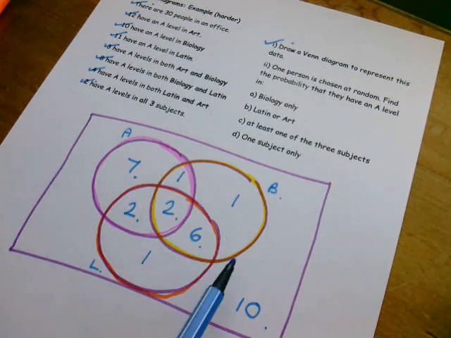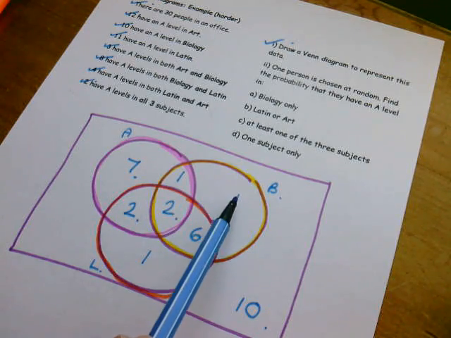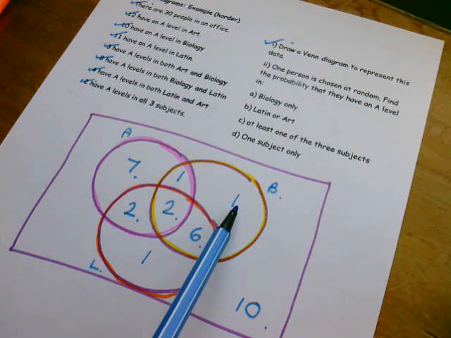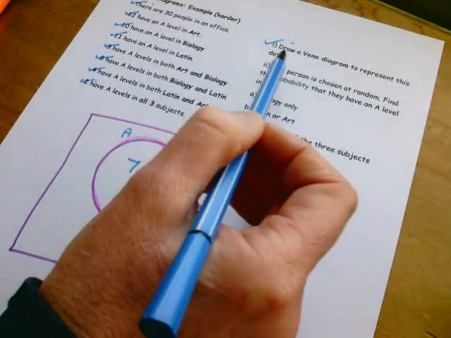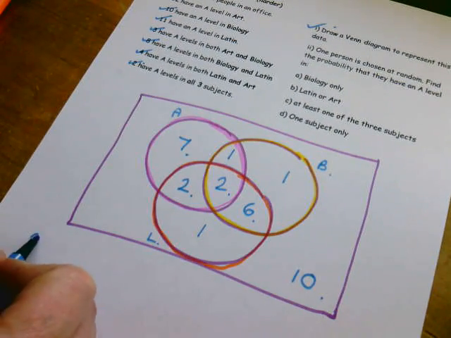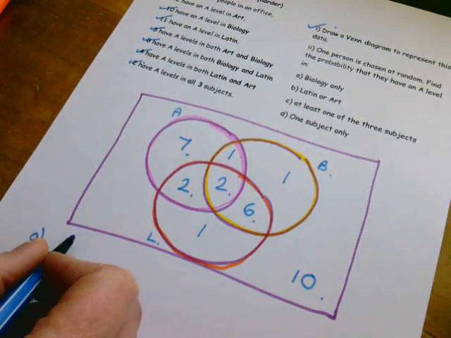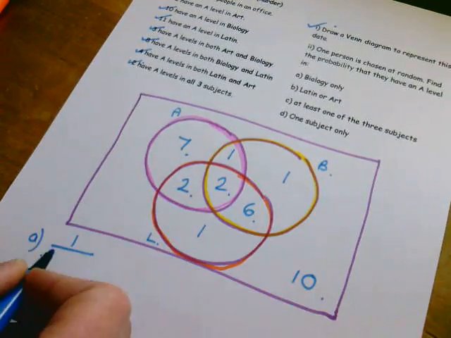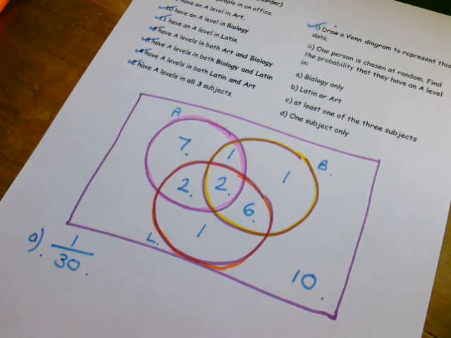So there is only one person who has A level biology only. Okay, and this is out of the total number of people in the office. So the probability of an A level in biology only is going to be 1 out of the total number of people, which is 30.